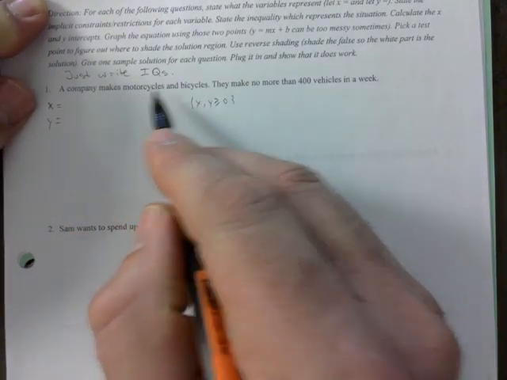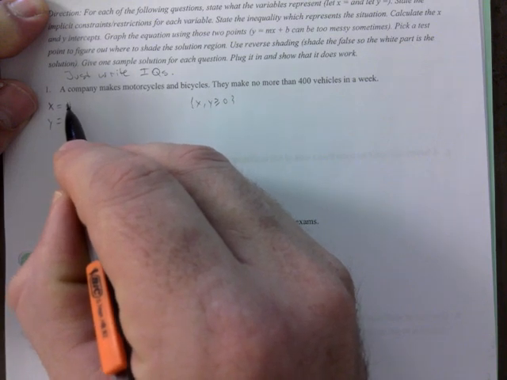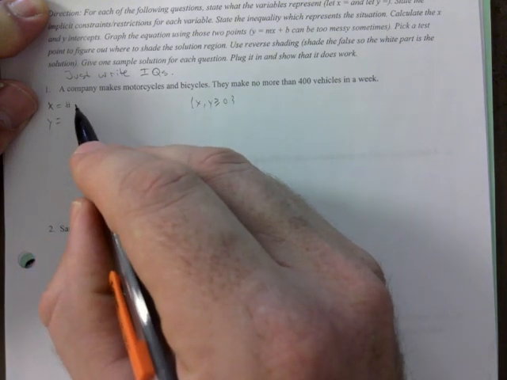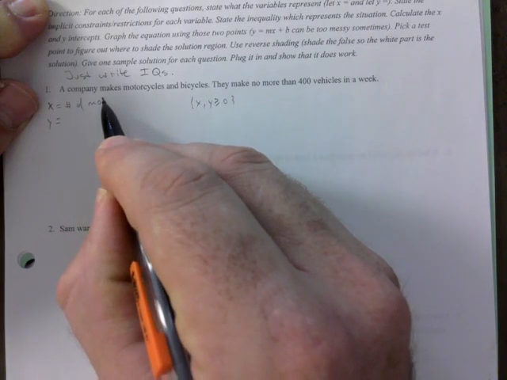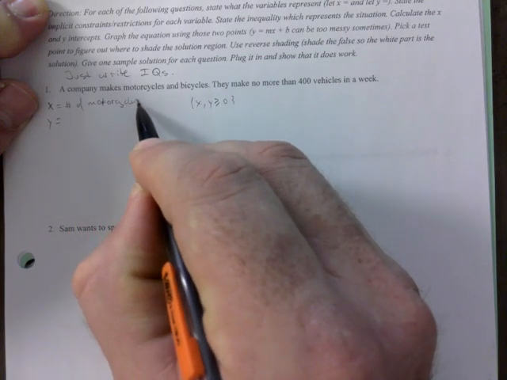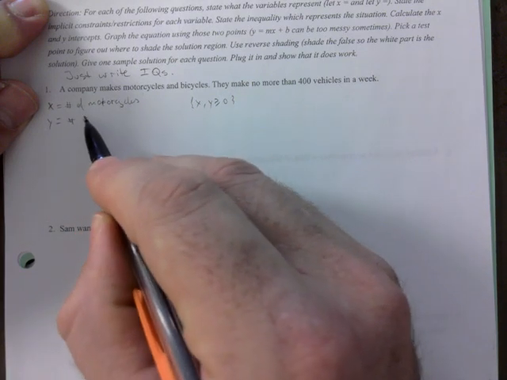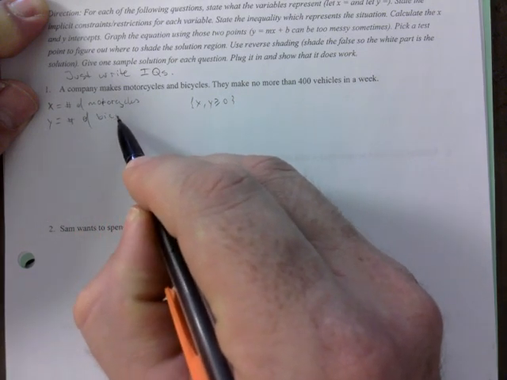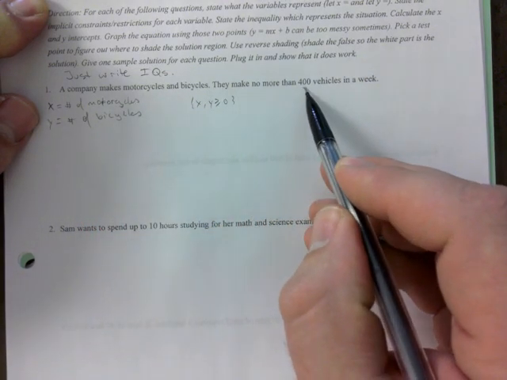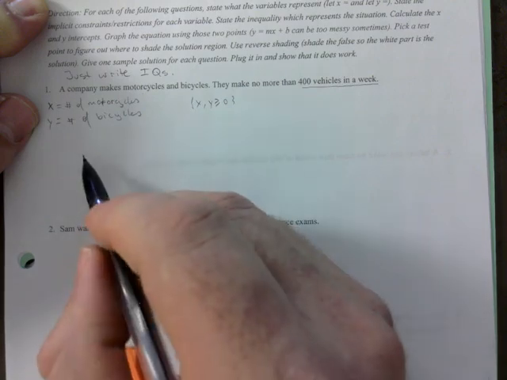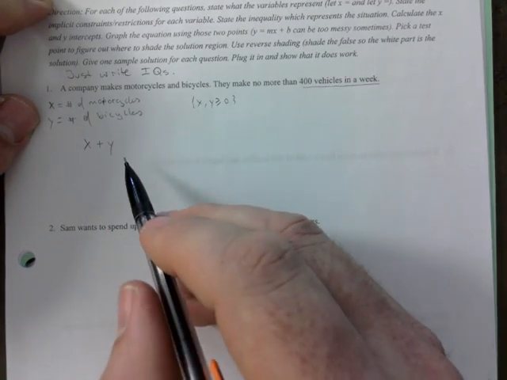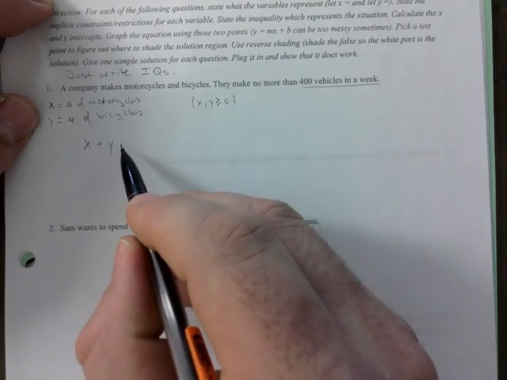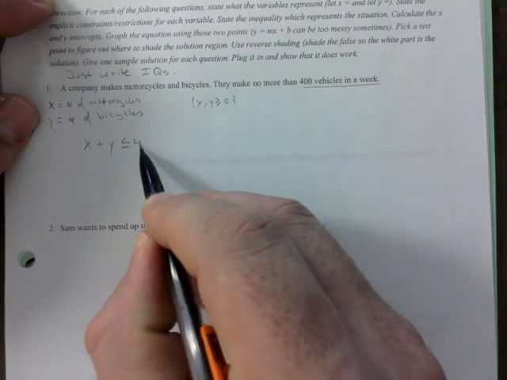Question 1, motorcycles and bicycles. So that's a pretty good indication that X would be the number of motorcycles, and Y will be the number of bicycles. Okay, and it says they make no more than 400 vehicles in a week. So both of them combined, right? It's talking both vehicles, not specific to one or the other, and that would be no more than 400. So it had to be like this, right?